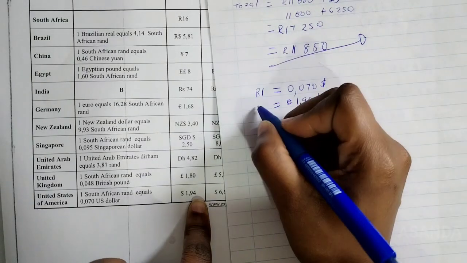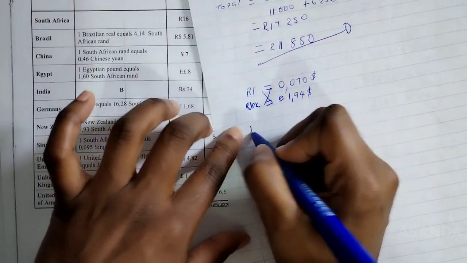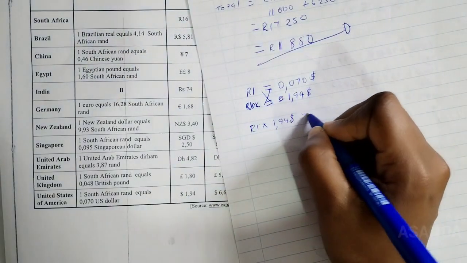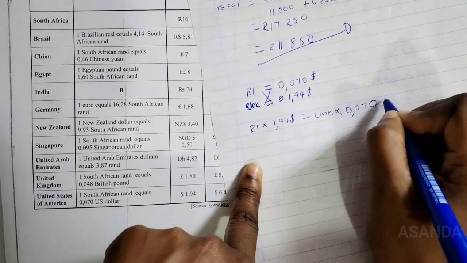$1.94, and we do not know the price in rands, and then cross multiply. So I'm going to say 1 rand times $1.94 is equal to what we don't know multiplied by $0.07.